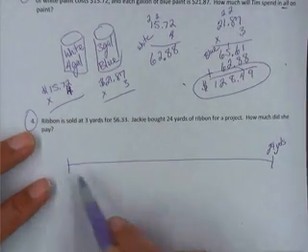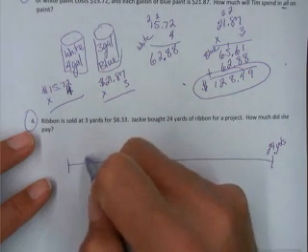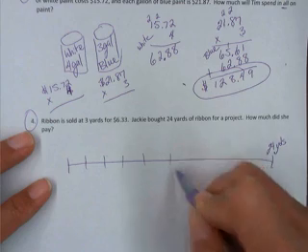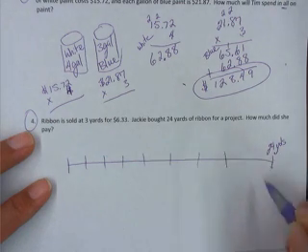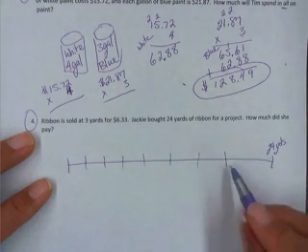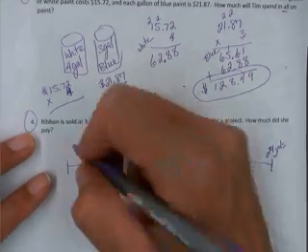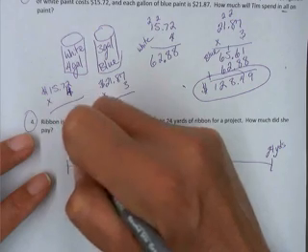So if we break this up into 8 equal pieces, 1, 2, 3, 4, 5, 6, 7, and then here's your 8th piece. I know that really doesn't look very even, but just pretend for me. Each one of those is $6.33.